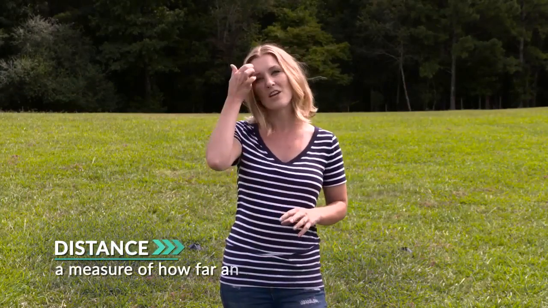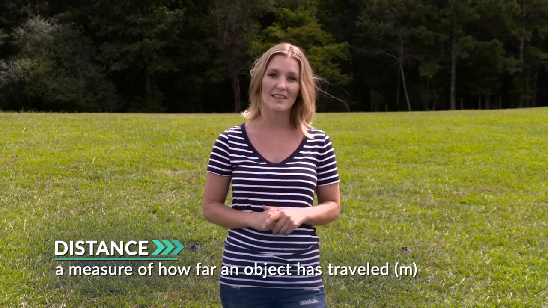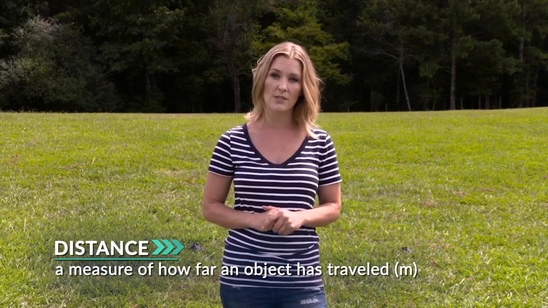Trip, you might want to know where you are, where you've been, and where you're headed. Thanks to physics, you have some helpful tools to keep track of your position. Let's start with distance. Distance is a measure of how far something's traveled. The SI unit for distance is meters.